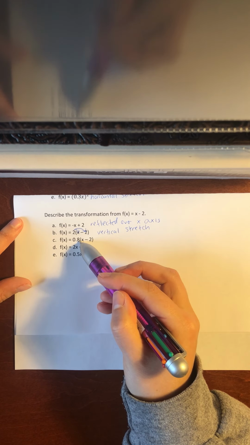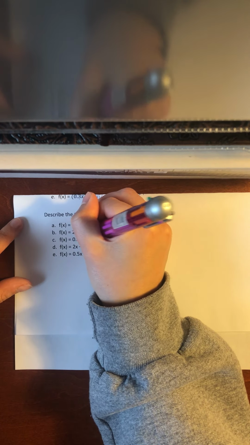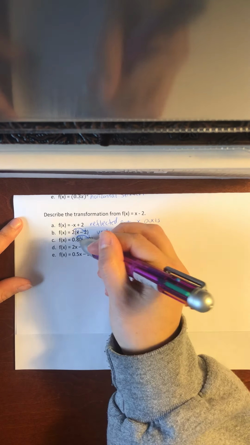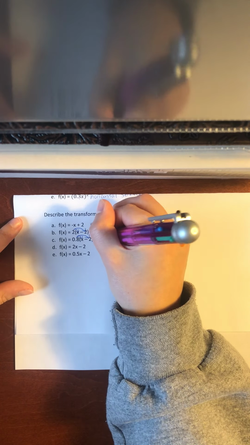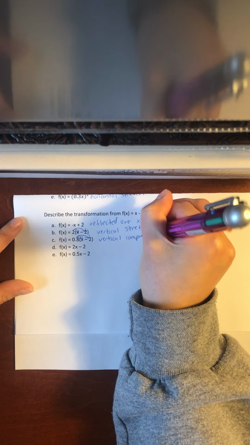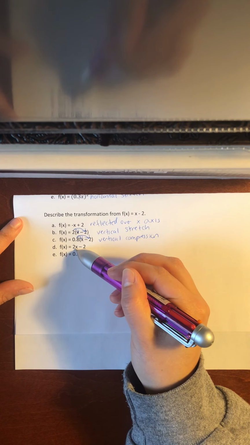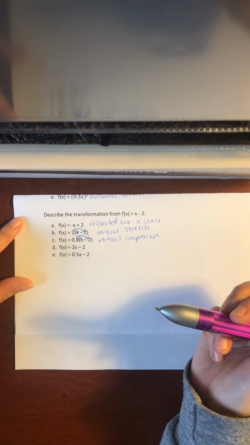For this one, it's getting multiplied through by the whole thing, once again affecting the slope and the y-intercept. And it's less than 1, so that means it's going to be a vertical compression. For this one, it's just affecting the slope. This 2 is just multiplied by that x value.